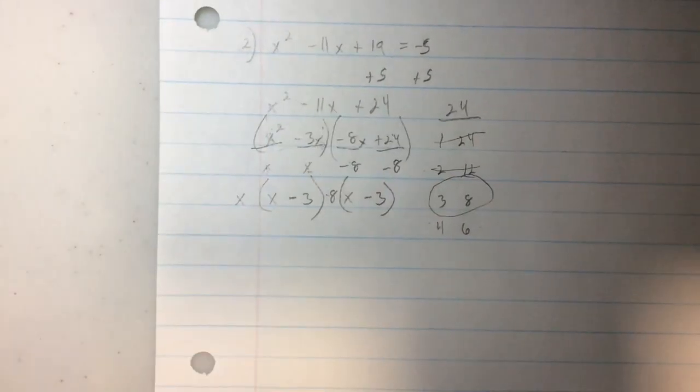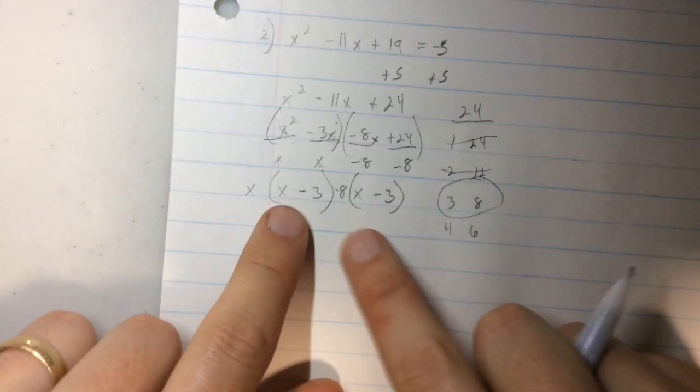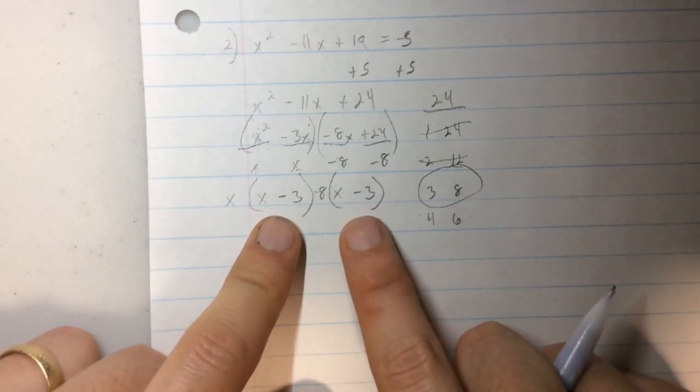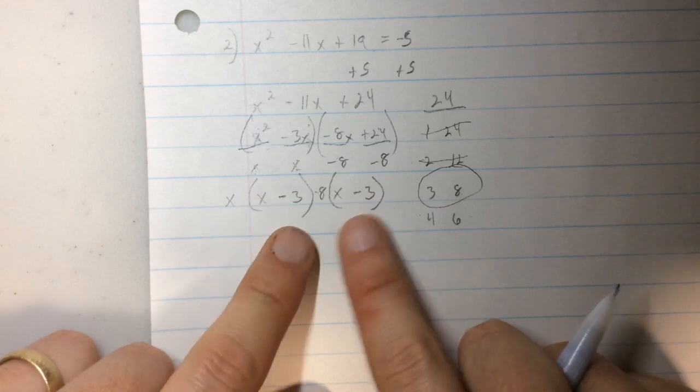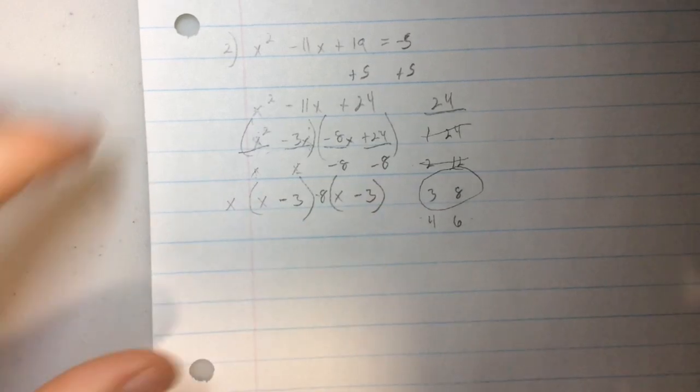Now, I told you guys this in class. I just want to make sure you're seeing it again. If both your binomials come out to be the exact same, you've done it right. If these two binomials are different, then something's off. So since we both have x minus 3, we're in a good spot.